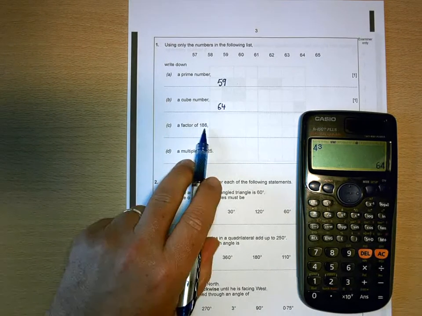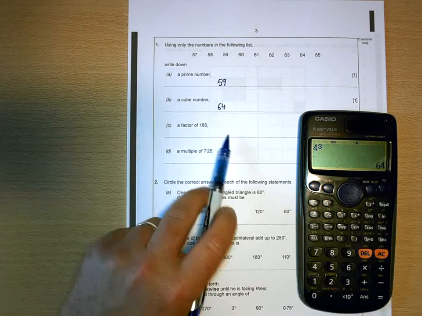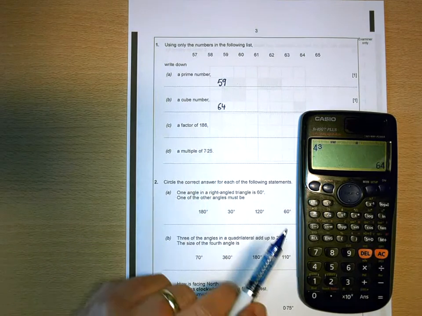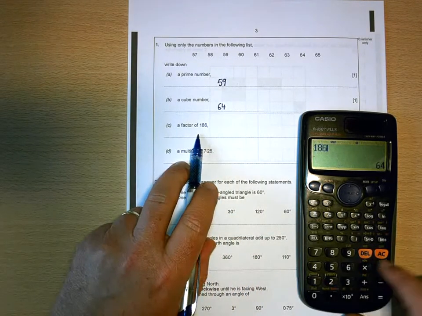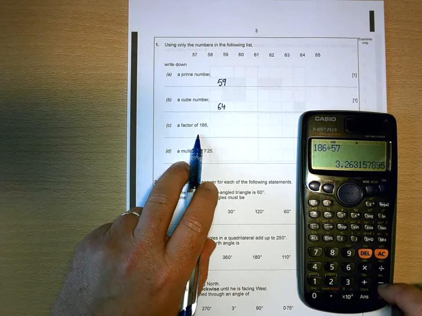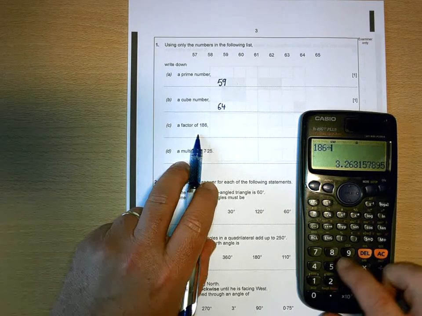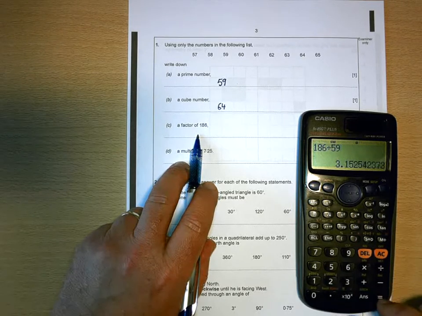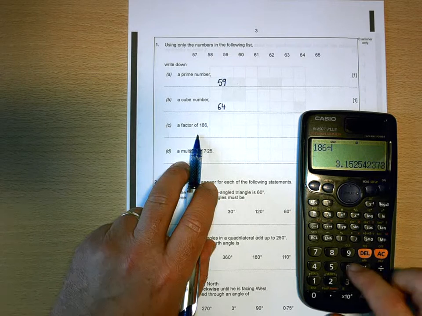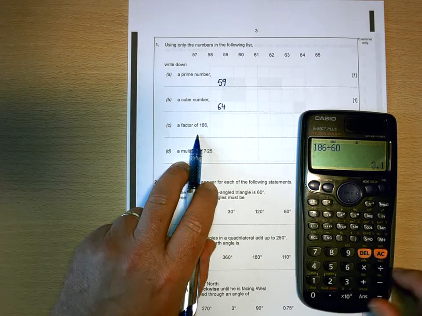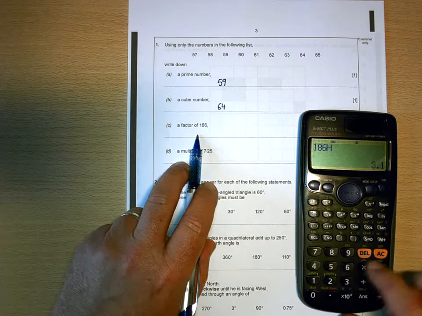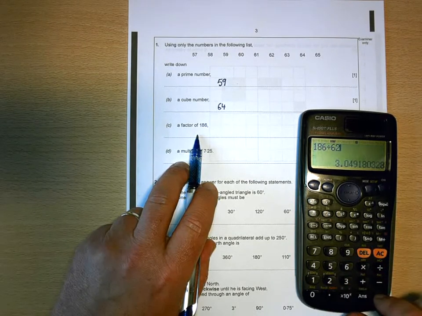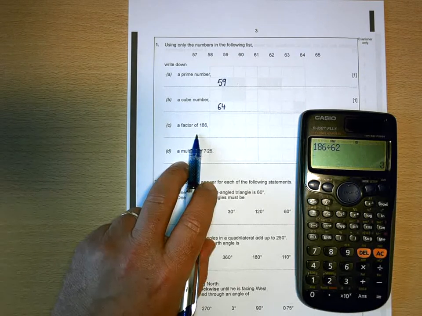To find the factors, what you're going to do is divide 186 by each of these numbers until you get a whole number answer. So 186 divided by 57, no. And there you go.